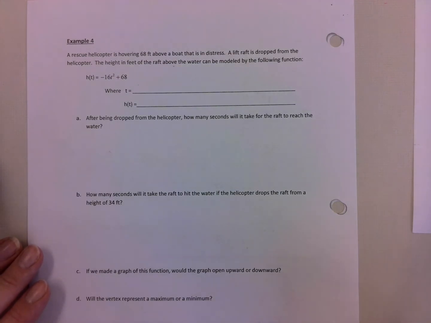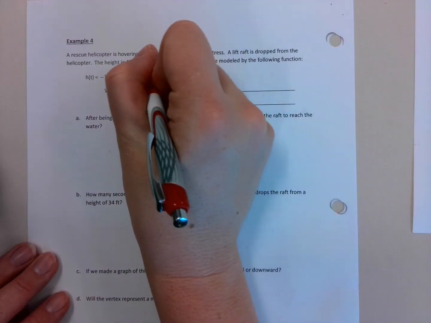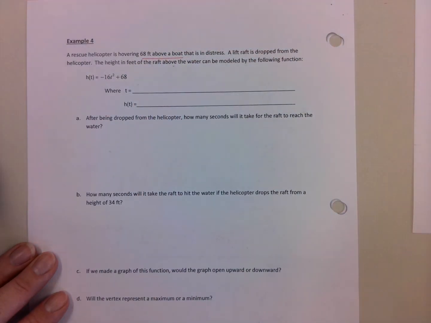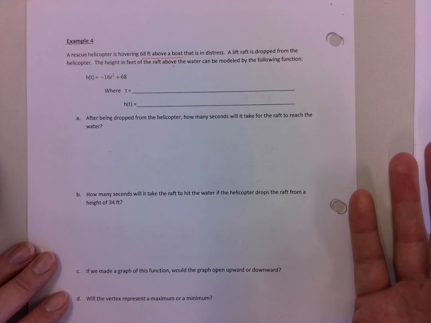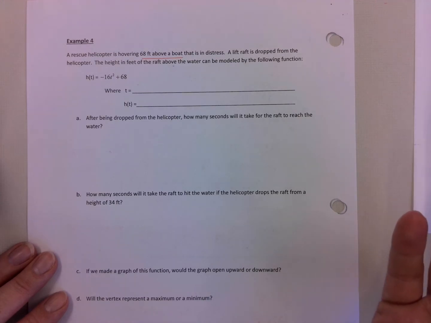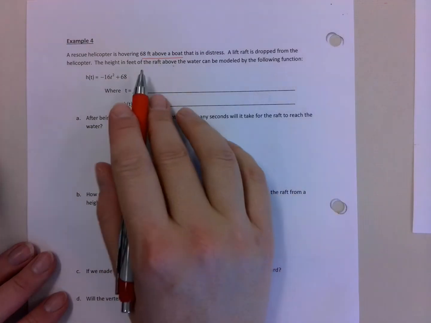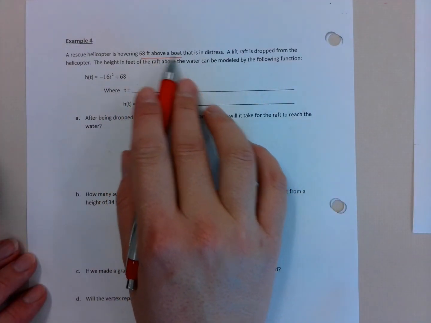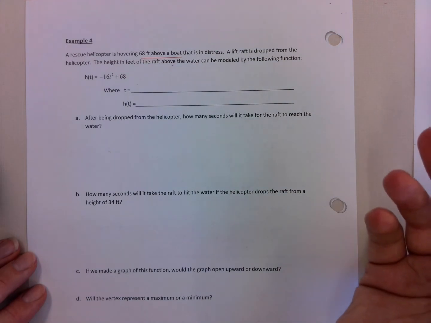So the rescue helicopter is hovering 68 feet above a boat that's in distress. A life raft is dropped from the helicopter. The height in feet of the raft above the water can be modeled by the following function. All right, so picture a helicopter in the air, and they're going to drop this raft. When the raft hits the water, it is 0 feet from the water. Right now it's 68 feet above the boat, and we're talking about the boat sort of being that level ground that we want.